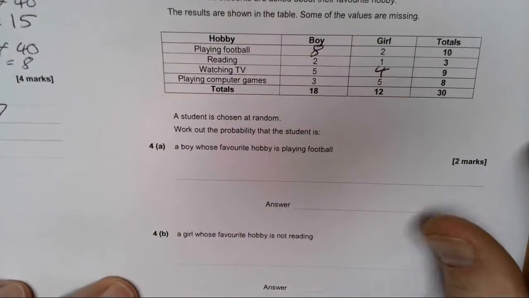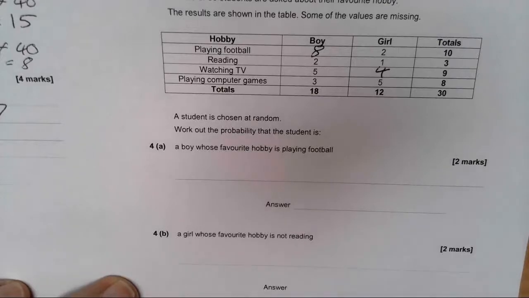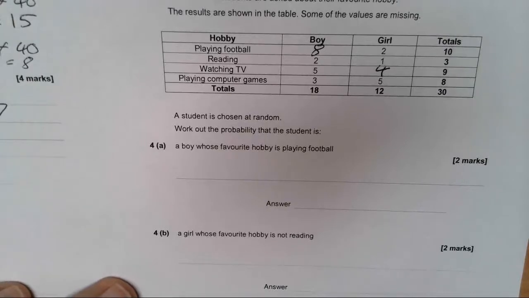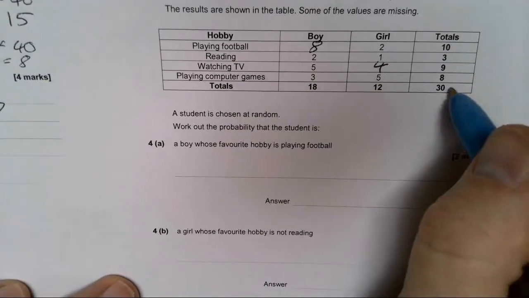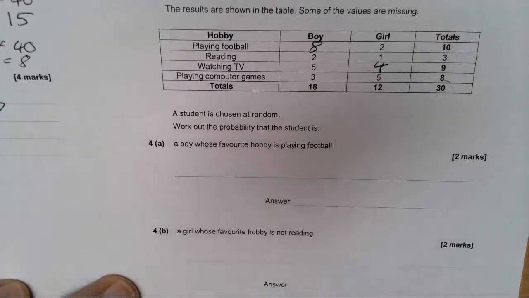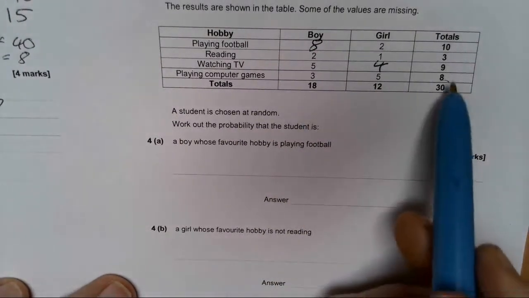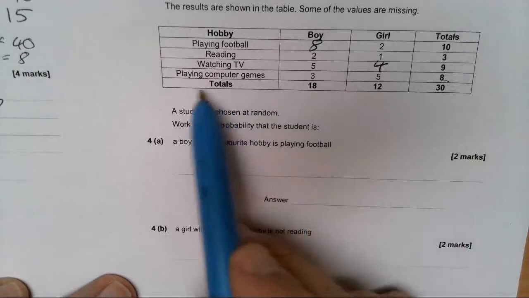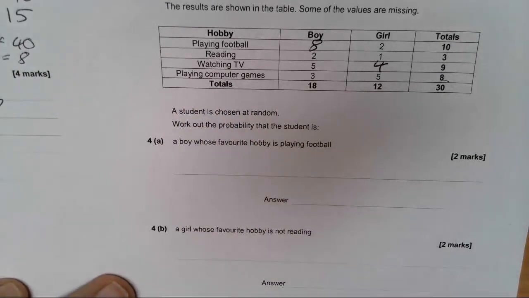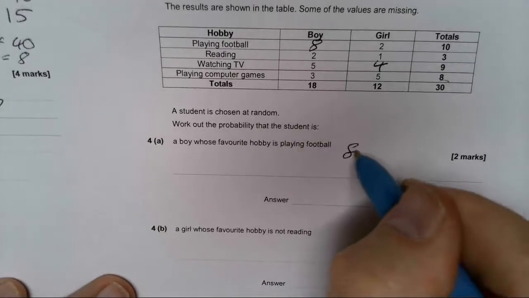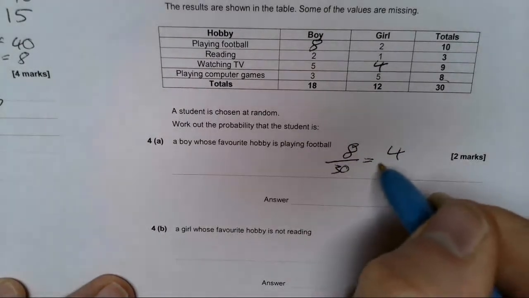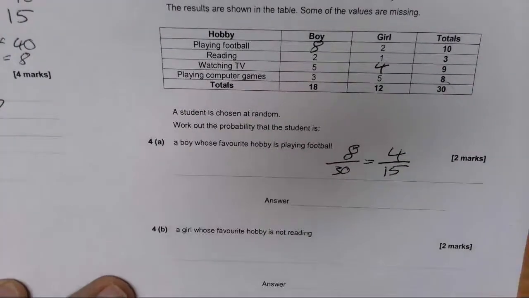A student is chosen at random, so this is of all the students. This is going to be really important in a moment. If the student is chosen at random, it could be any student. So it's going to be out of 30 because it's of any student, so it's not going to be out of 18. A boy whose favorite hobby is playing football. So it's 8 out of 30 because it doesn't say that the person has to be a boy. It just says what is the probability that this random student, who could be anyone, is a boy who plays football. That makes it 8 out of 30, which makes it 4 out of 15.